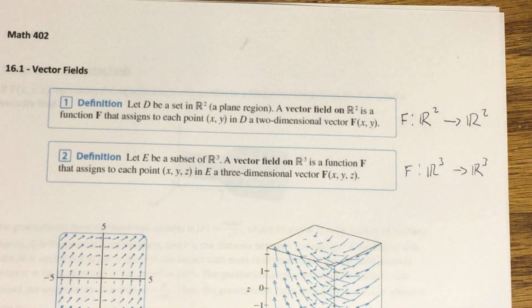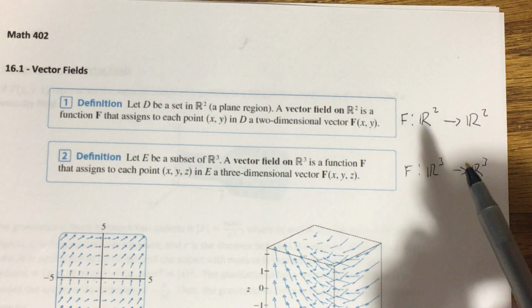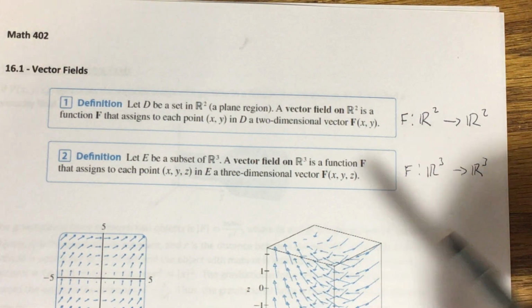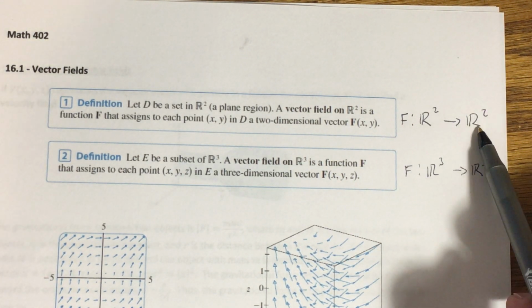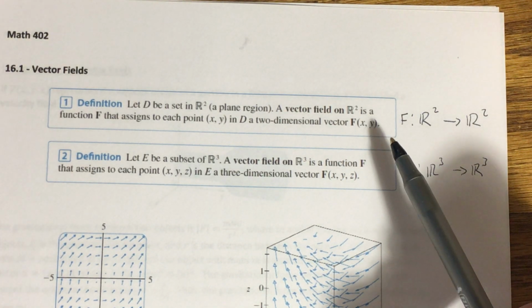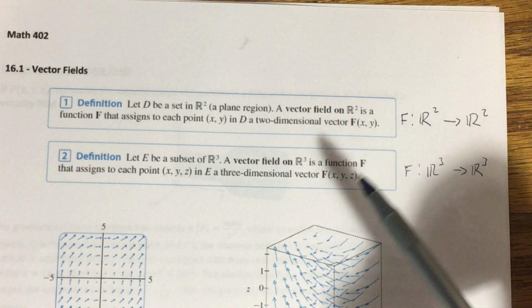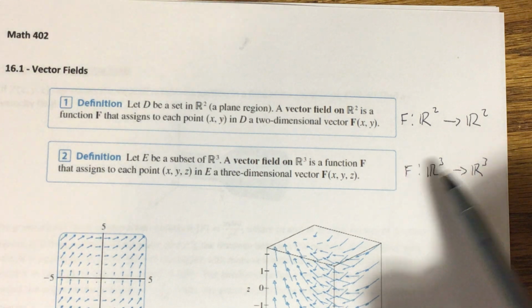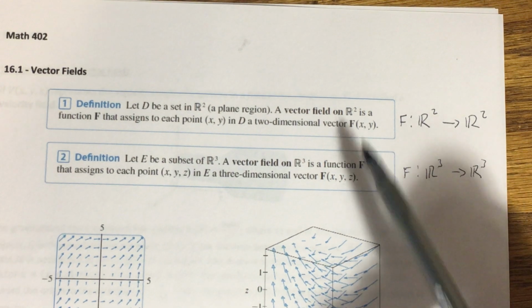Where this differs from what we did in chapter 15 and chapter 14, where we were looking at multivariable functions, is that those functions would take a vector either in R2 or R3, or in the more general case, Rn, and the output would be a scalar, not a vector. For that reason, those multivariable functions that we've been working with up until this point, we're going to start referring to as scalar fields. The scalar there refers to the output of those functions, whereas here the output is a vector.